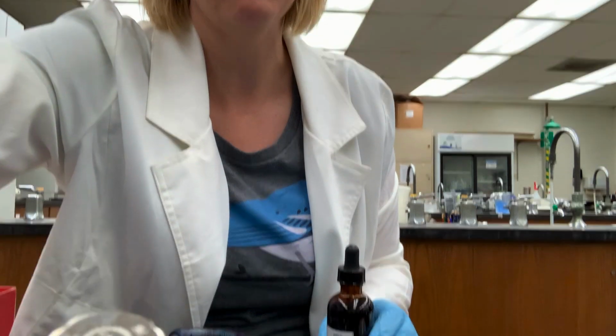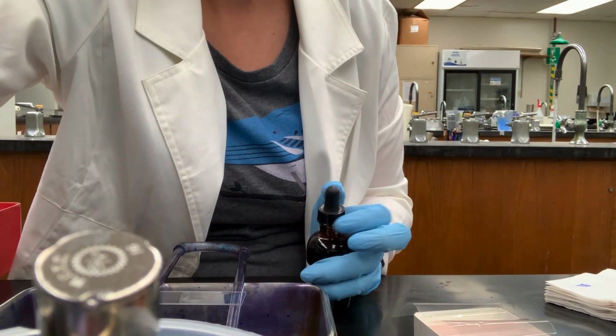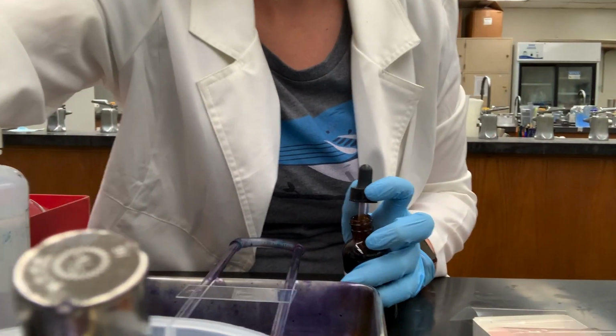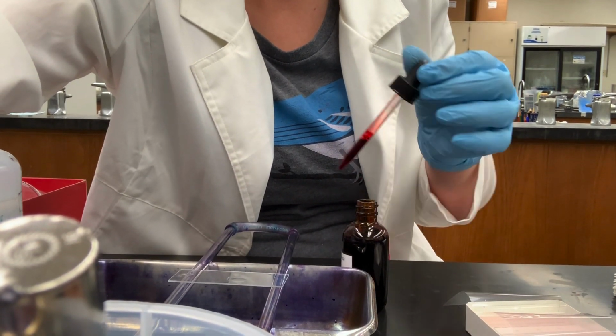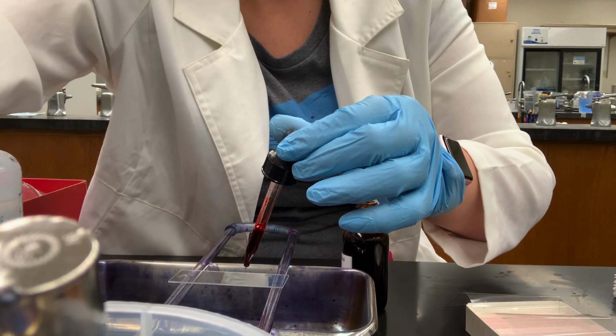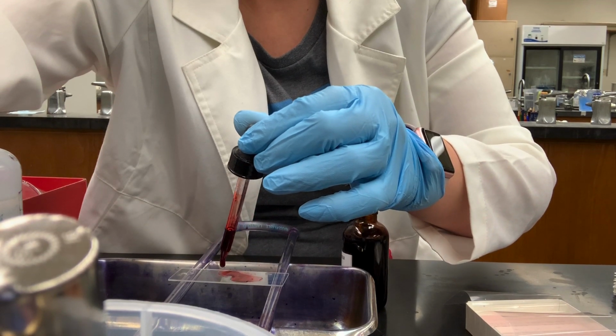Safranin only needs to be on the cells for approximately 30 seconds. So again, I'll spare you the 30 seconds. I won't make you actually watch me for 30 seconds, just sitting here and waiting. So we will again just cover the area of the slide where our cells are.